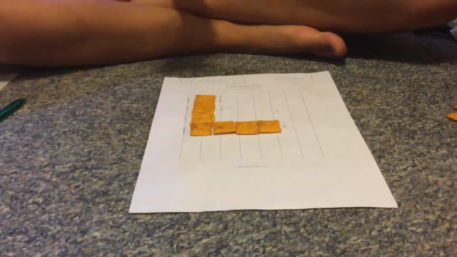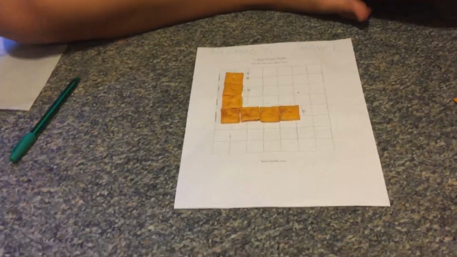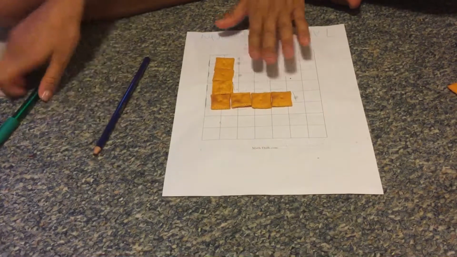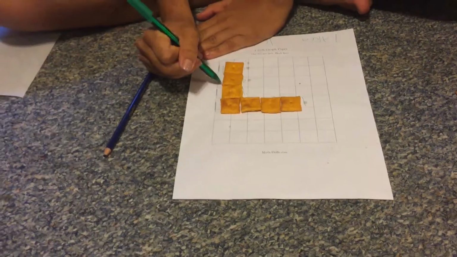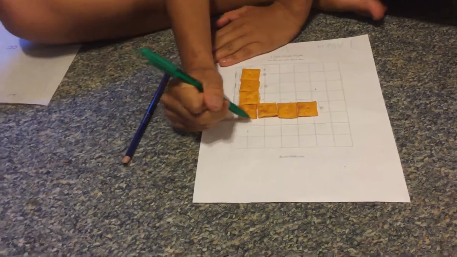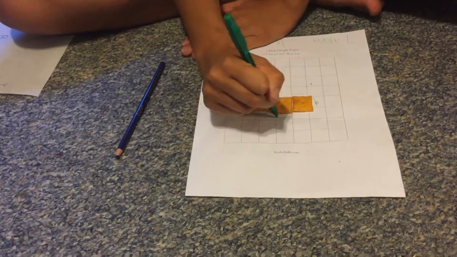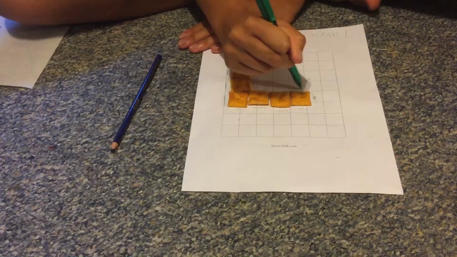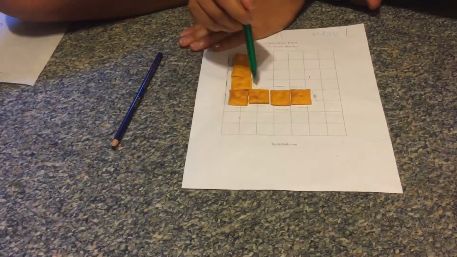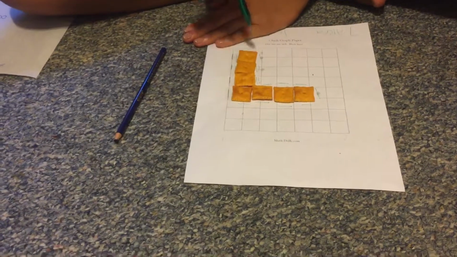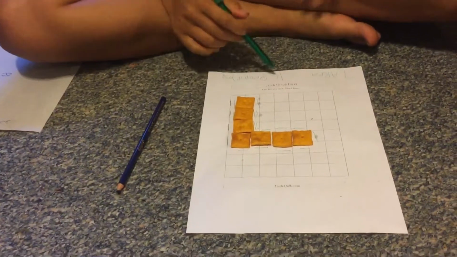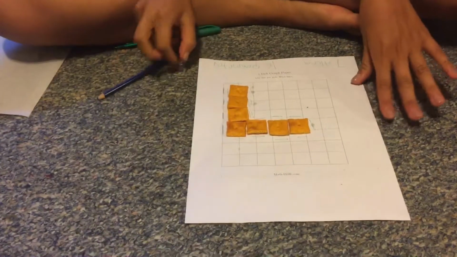What does that give us? 7 as the area. Now to find the perimeter, remember, you just count all the edges of the Cheez-Its. 1, 2, 3, 4, 5, 6, 7, 8, 9, 10, 11, 12, 13, 14, 15, and 16. So all the edges come up to 16 as the perimeter and 7 as the area of the letter L.